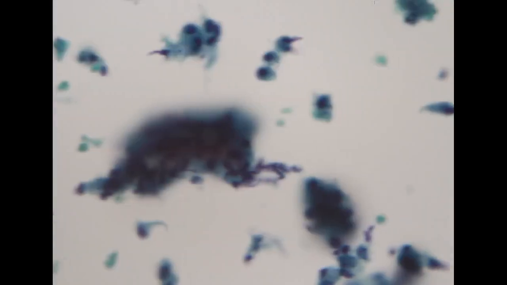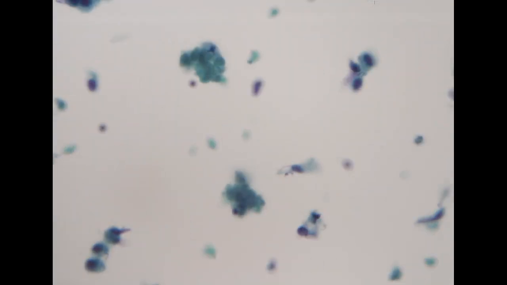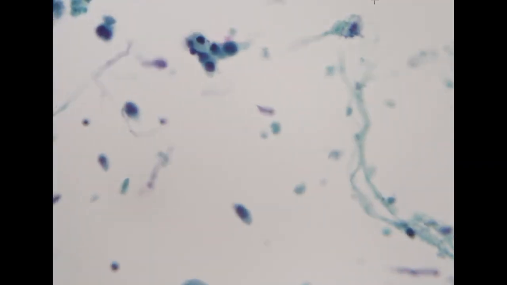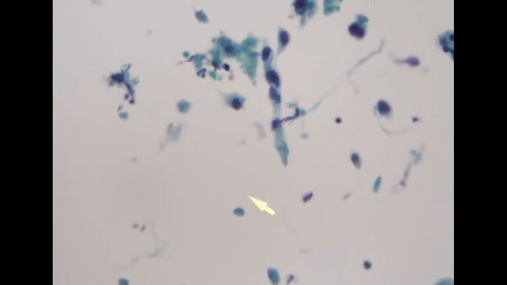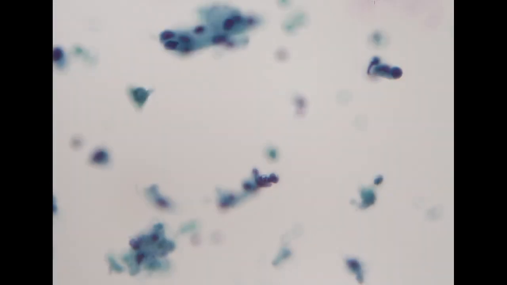When we go to higher power, in the background, we do see a lot of cell necrosis. The cells show a hyperchromatic pattern, along with some of the cells showing a spindle pattern. And for the nucleus, we do not see a prominent nucleolus.